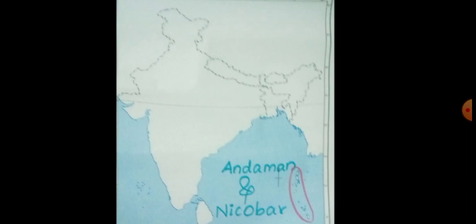There are two groups of islands: Andaman in the north and Nicobar in the south. The total area of this island group is 8,249 square kilometers. Its administrative capital is Port Blair. The Ten Degree Channel separates the Andaman and Nicobar groups.